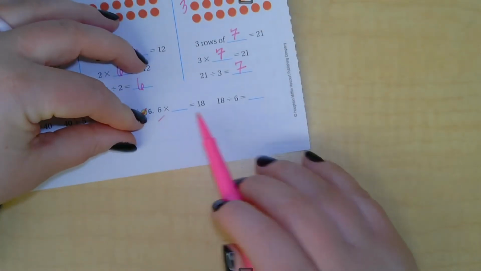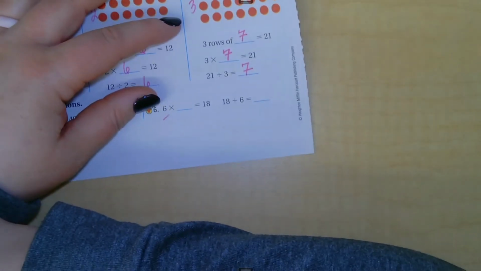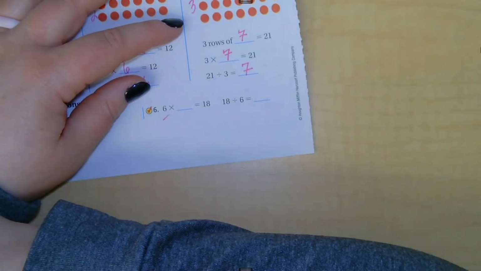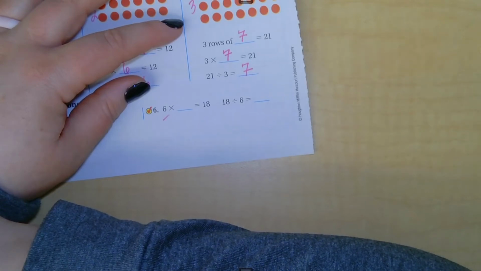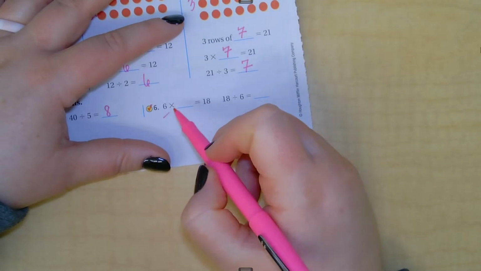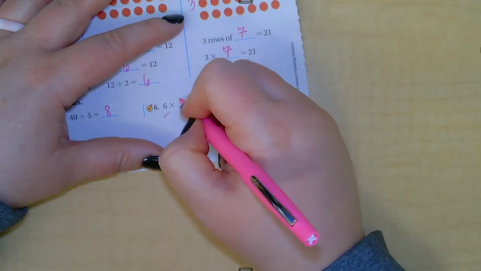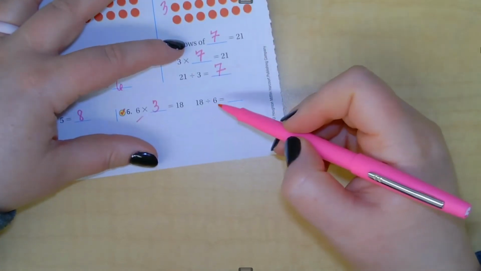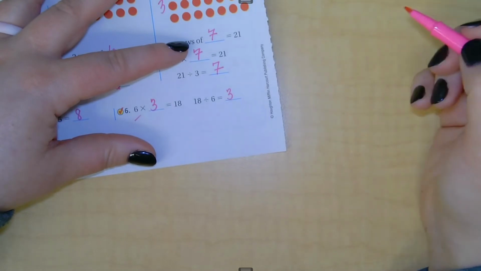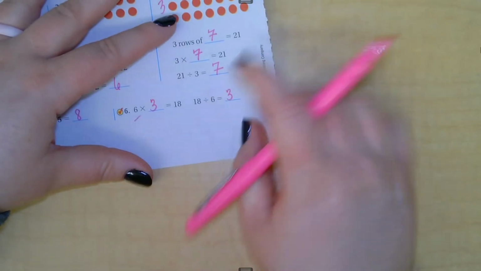Number 6. Do number 6 on your own. Okay, 6 times what equals 18? Fill that blank in. You should know that from memorizing your facts. And then answer the inverse operation of 18 divided by 6. Okay, so from the facts we've learned, we know that 6 times 3 equals 18, which tells us the inverse operation of 18 divided by 6 equals 3. The fact family has 6, 3, and 18 as their members. No one else is coming along.